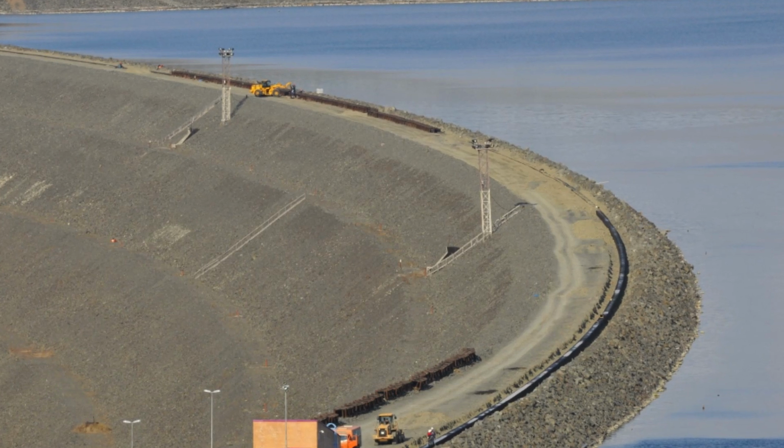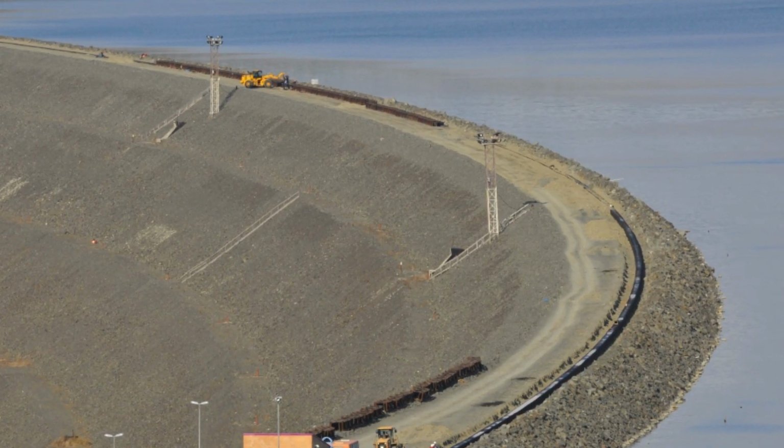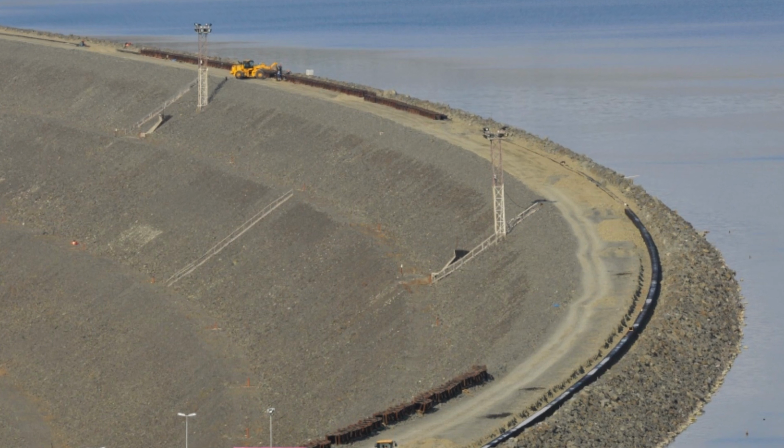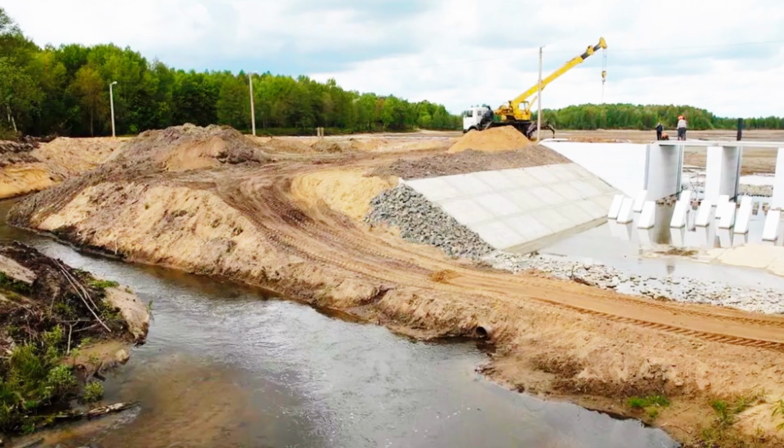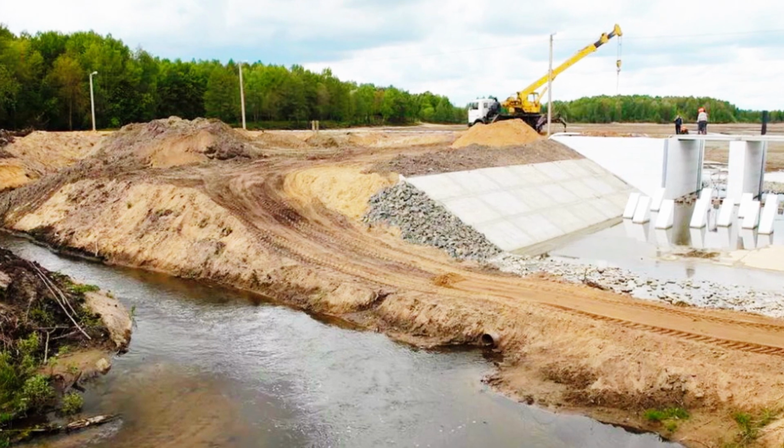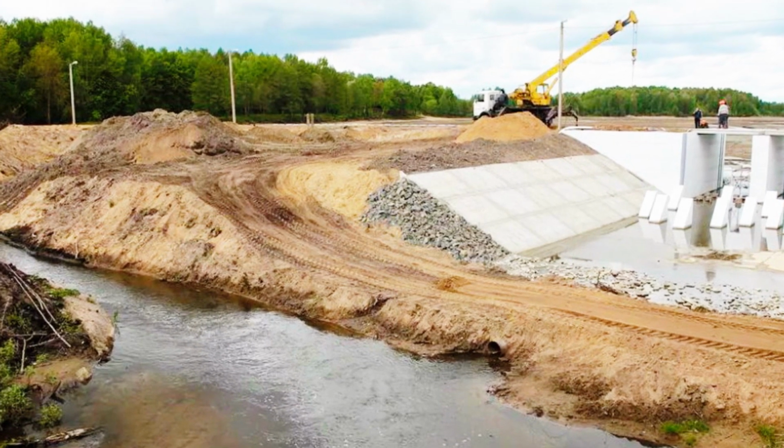This is how dams are built. Dams are built to block the flow of water, creating a reservoir behind the dam that can be used for flood control, as well as irrigation, municipal water supply, and other human activities.